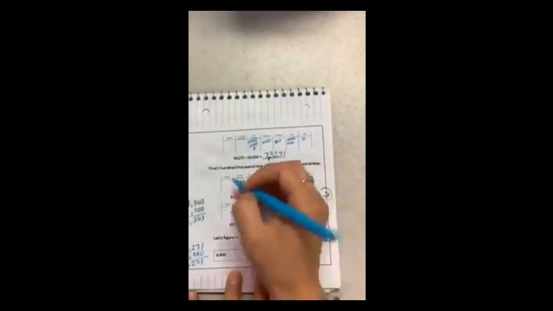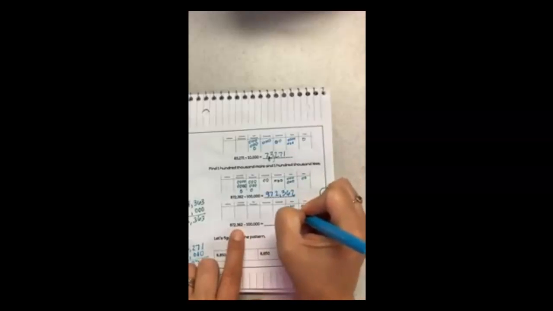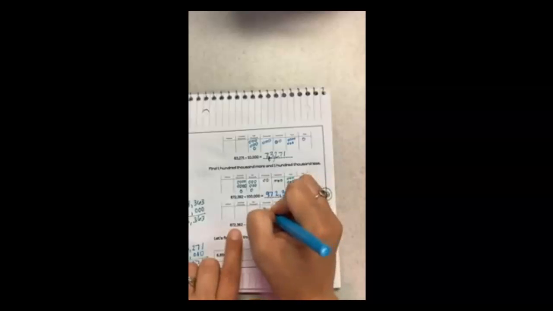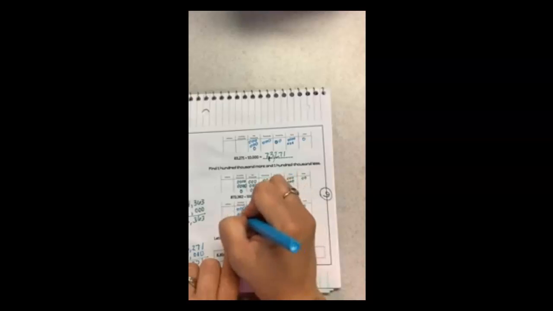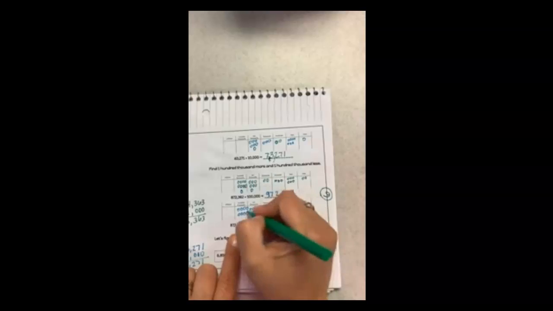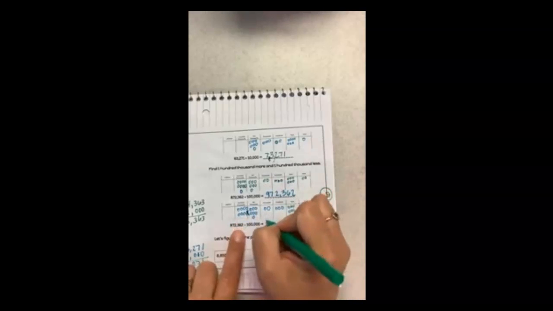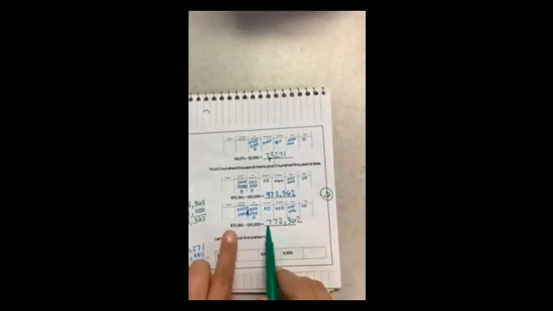Okay, so again, putting in my numbers. This time I am taking it away. So it's 100,000 less, and it's 100,000. So I'm going to take one of those away. So now my number becomes 772,362. So that 8 became a 7. Remember, do it the best way that fits for you.